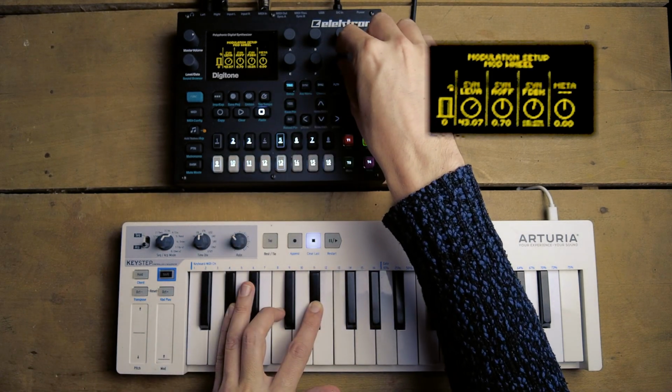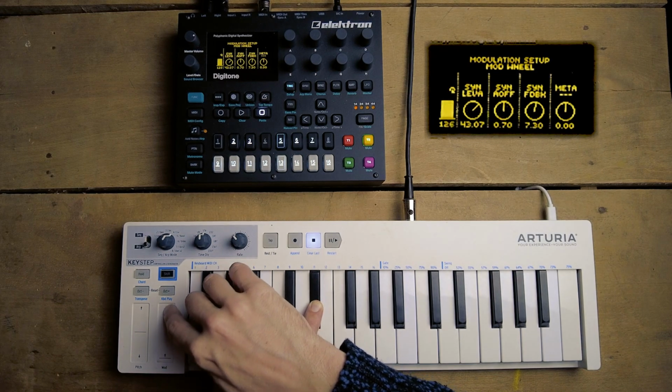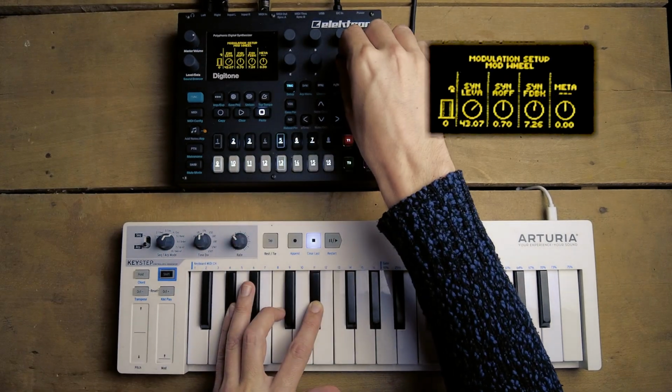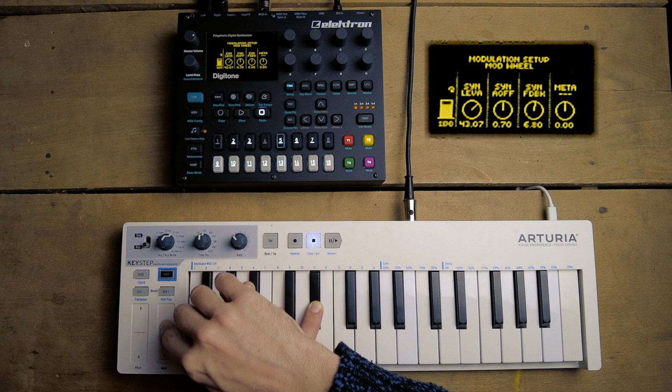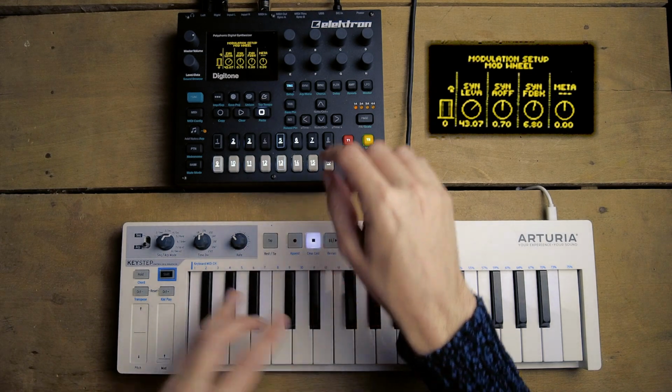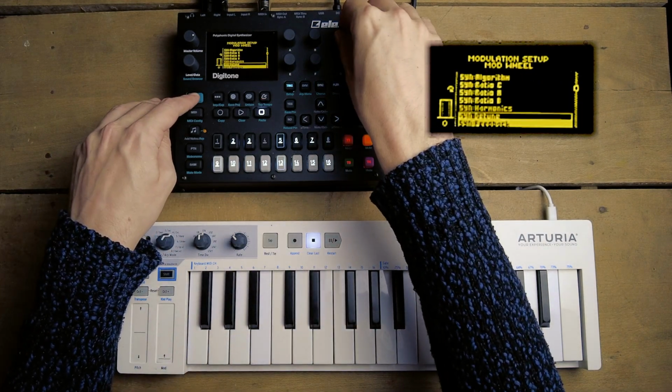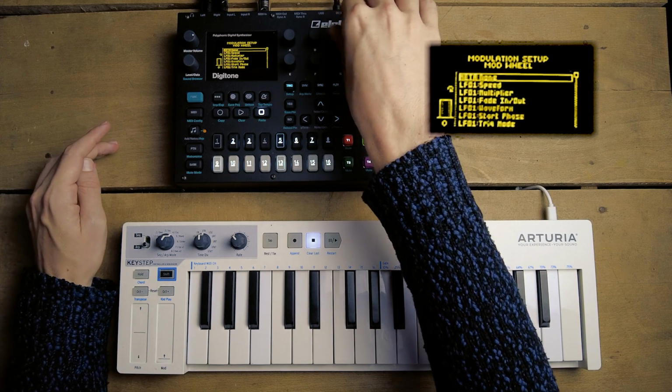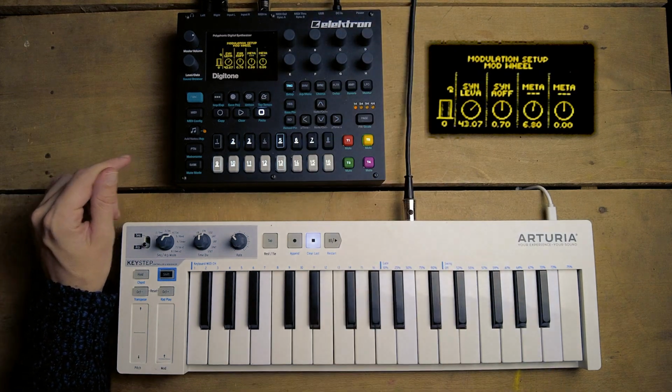It's too much. Or maybe I'm going to do the feedback with the aftertouch.